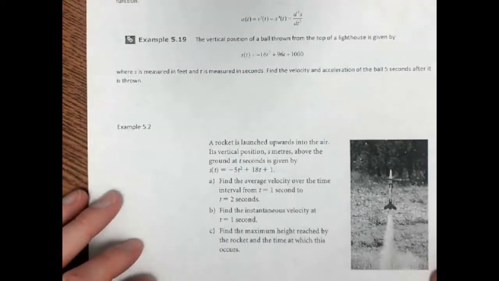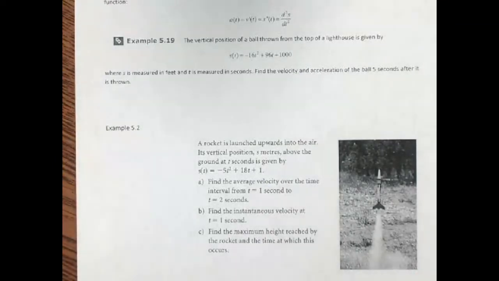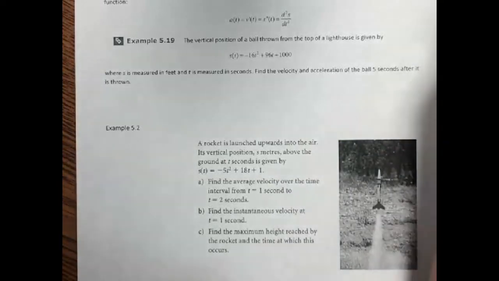First example. It says the vertical position of a ball thrown from the top of a lighthouse is given by this function S of t, where S is measured in feet and t is measured in seconds. Find the velocity and the acceleration after 5 seconds. Okay, cool, so this is easy. To find the velocity, we take the derivative and plug in 5. To find the acceleration, we take the derivative again and plug in 5. Of course, always make sure you're watching your units.